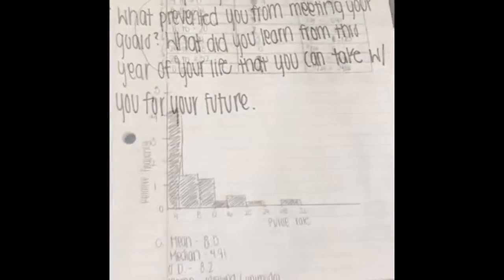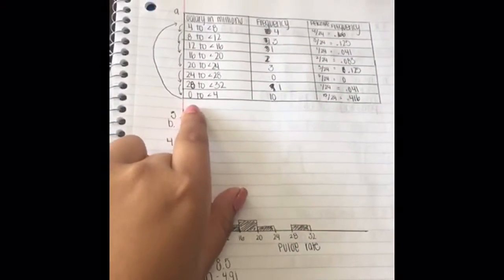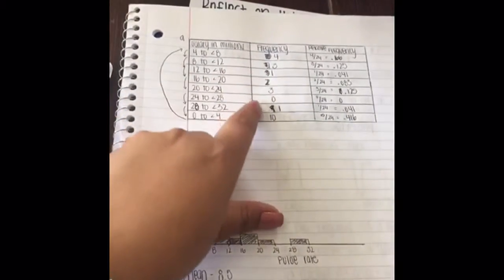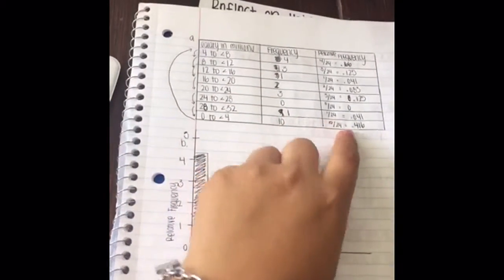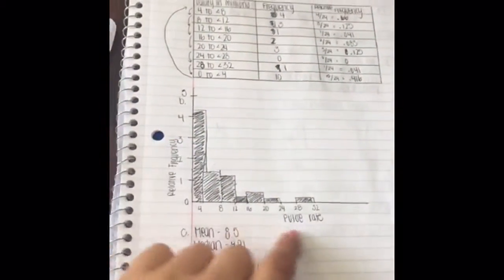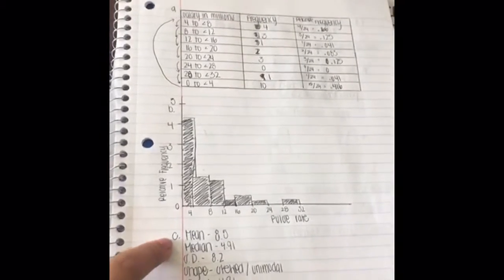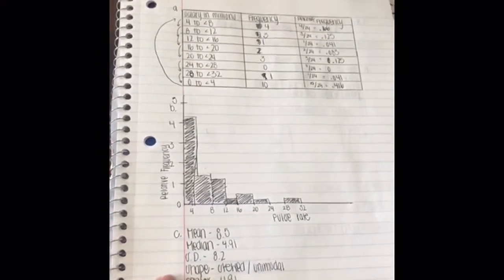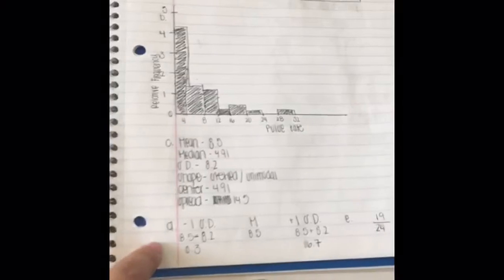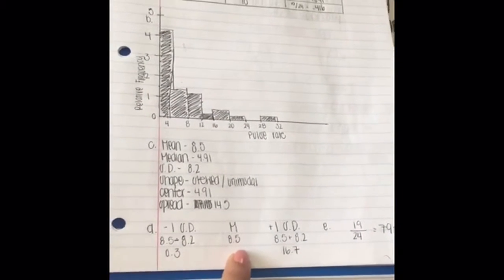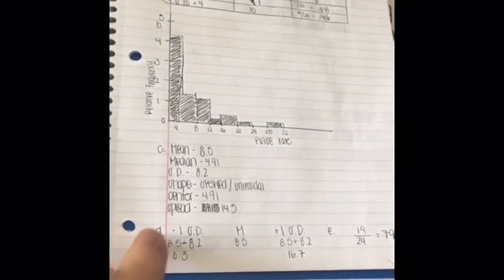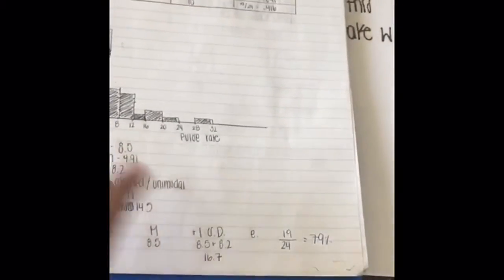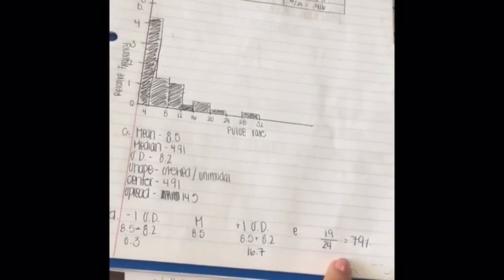So this is your frequency table. You go by 4s. You put how many times you get that number over your total, which is 24, and you get your decimals. And then you put it in a table. And then for part C, you just put your mean, median, standard deviation, shape, center, and spread. For part D, you have your mean, and then you go 1 standard deviation, minus 1 standard deviation, and plus 1 standard deviation. For part E, you put your total 19 over 24 and you get 79%.